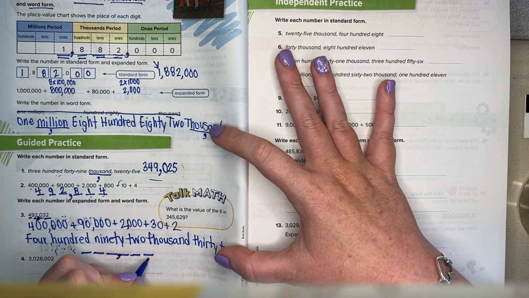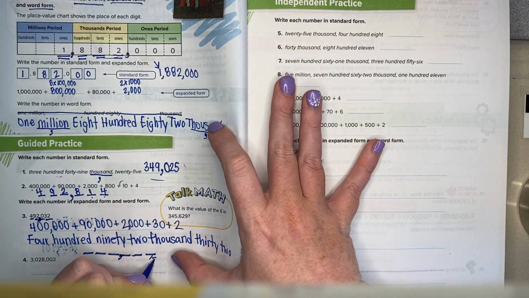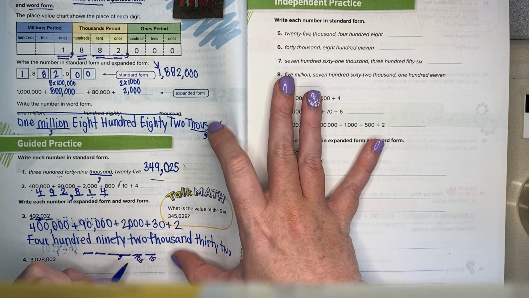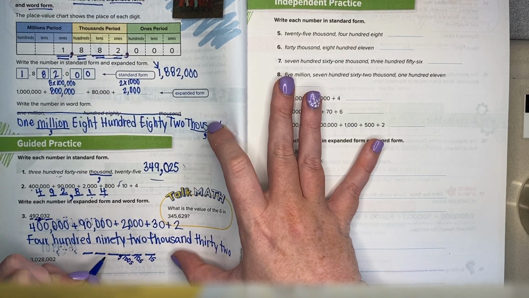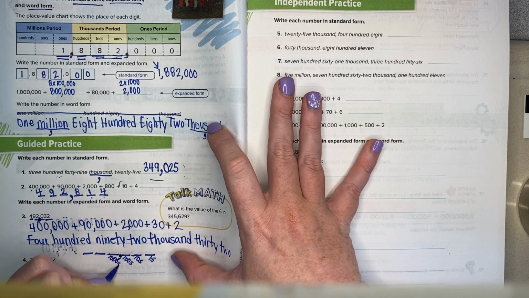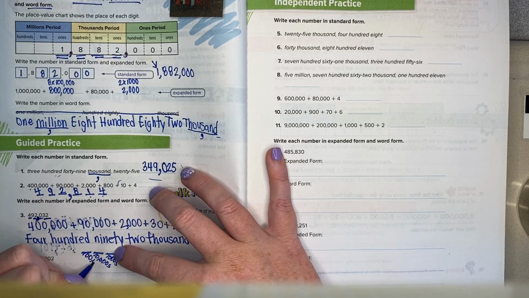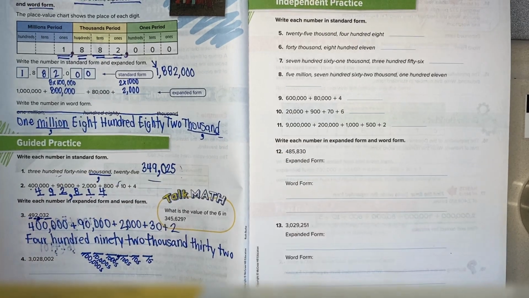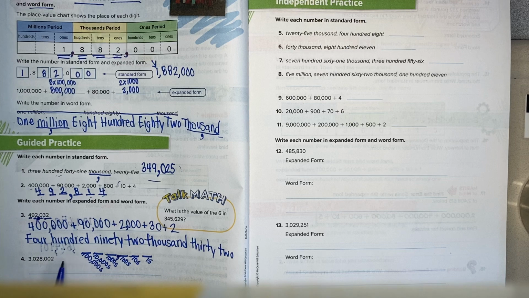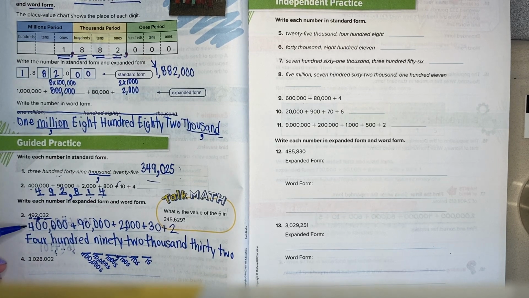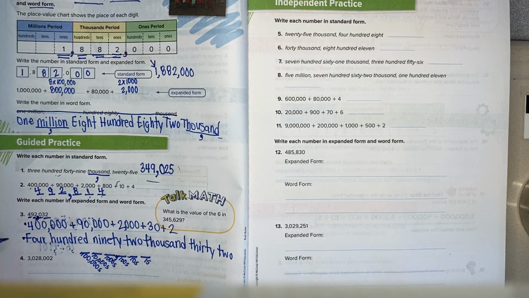I always start at the ones place, then the tens, then the hundreds, the thousands, the 10,000s, and the 100,000s, okay? That is going to help me know what each of those numbers are worth, okay? That can help you with expanded form and word form, okay?